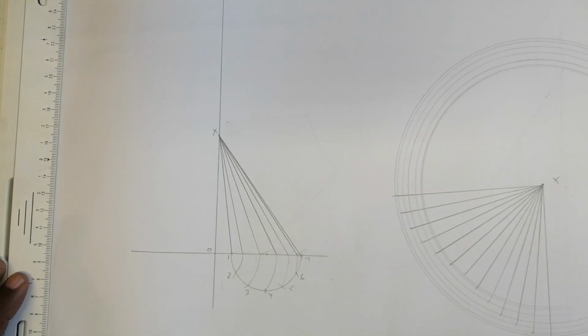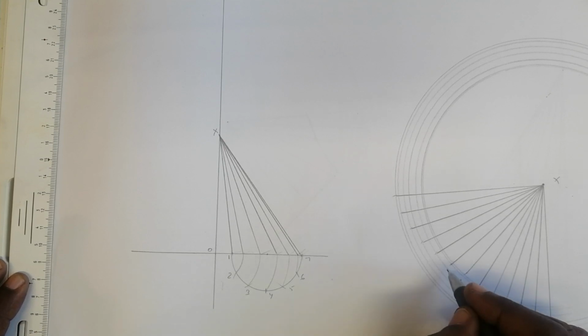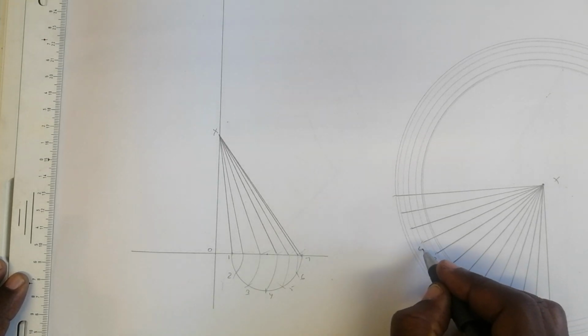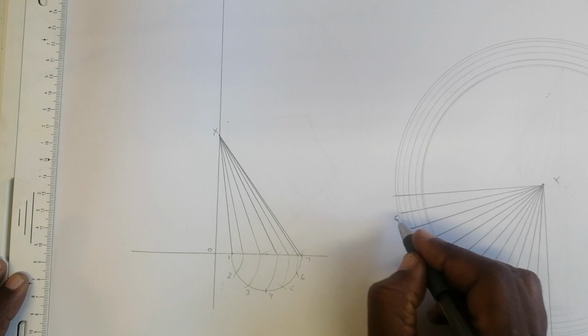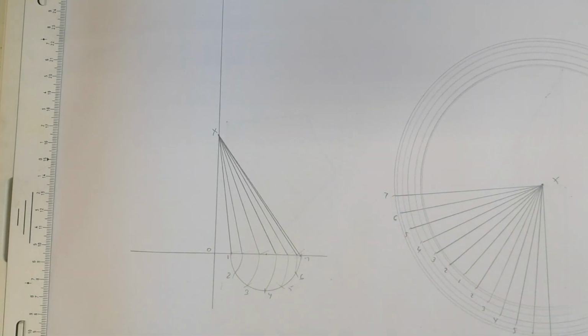So we have 7, 6, 5, 4, 3, 2, 1, 2, 3, 4, 5, 6, 7.